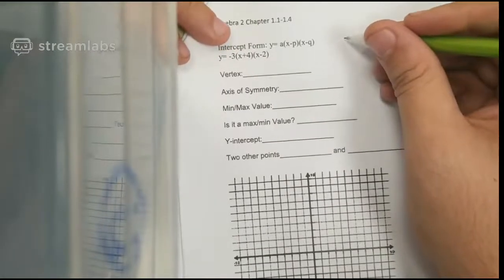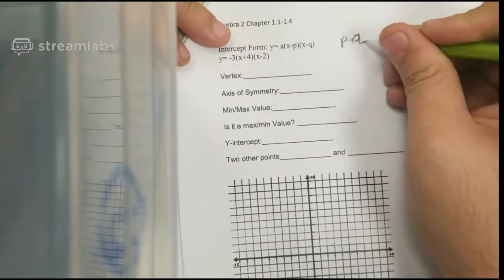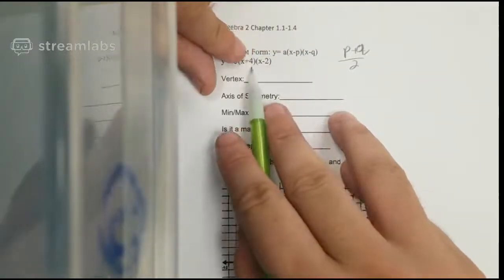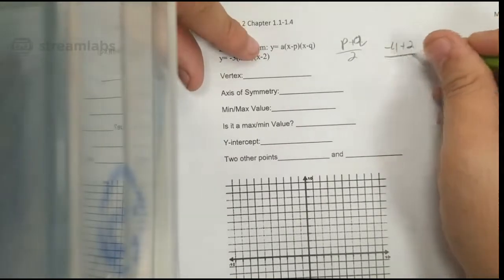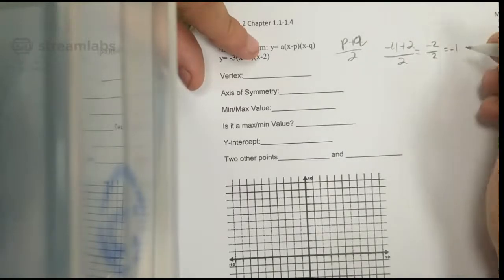So the vertex, to get the x of the vertex, what do you have to do? Oh yeah, P plus Q divided by 2. You're getting the average of P and Q. Now notice the equation is negative P and negative Q, so you have to flip the signs. So P, in this case, is negative 4, plus Q, which is positive 2, over 2. That's negative 2 over 2. That's negative 1. So negative 1 should be here. That's your x value.